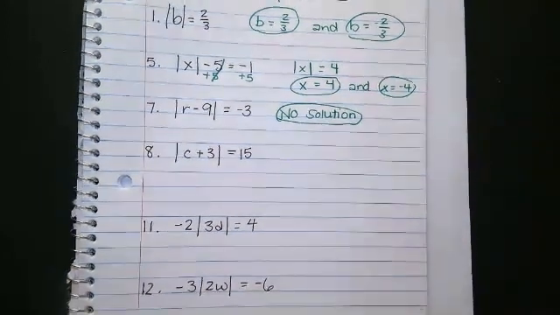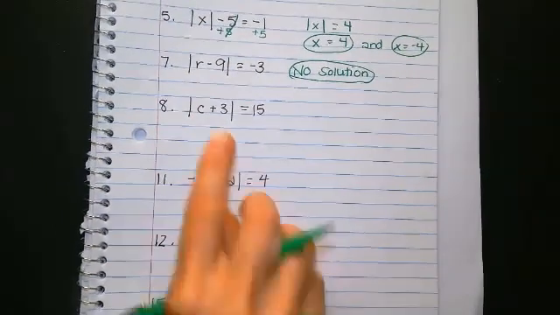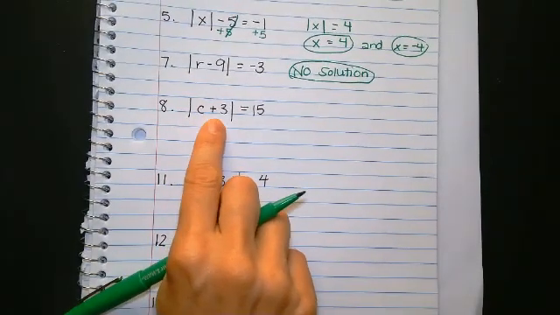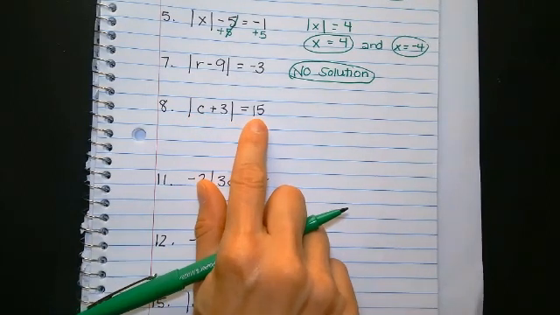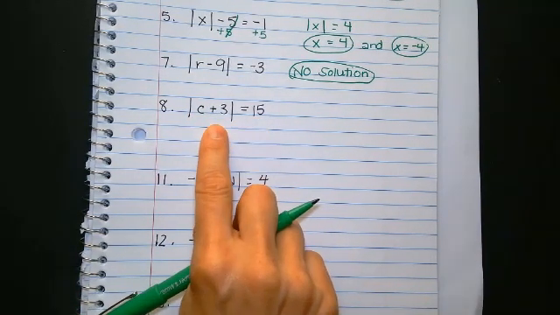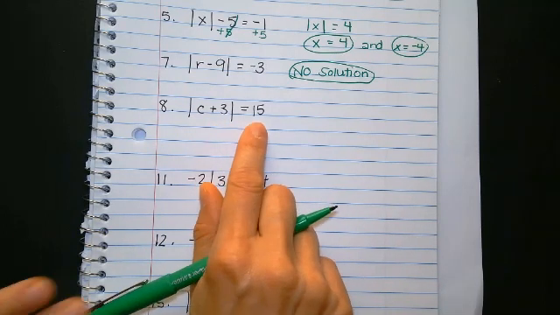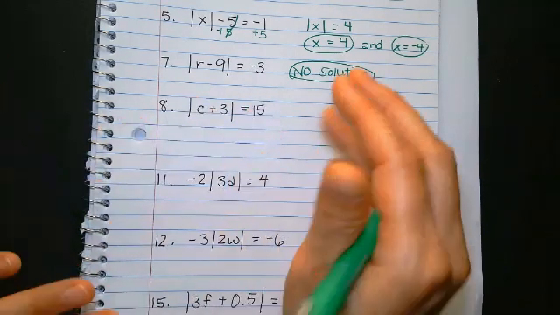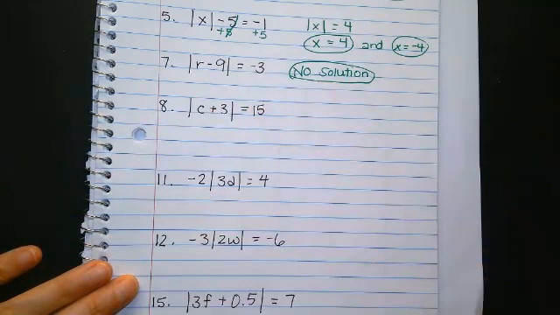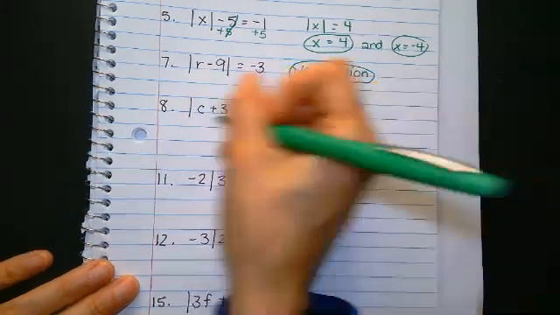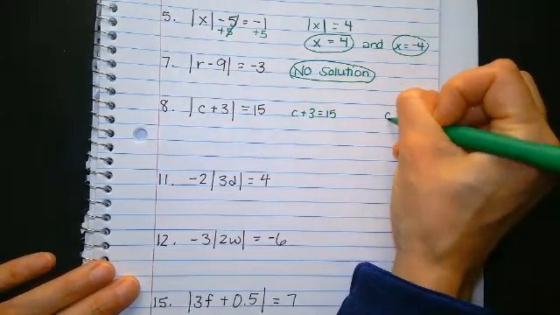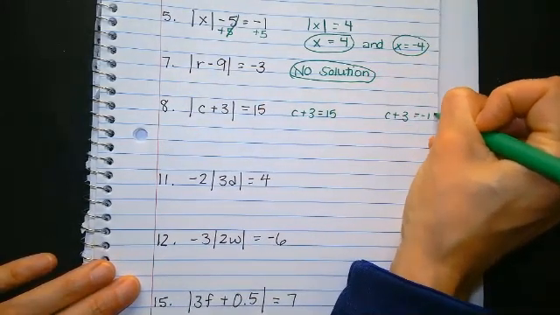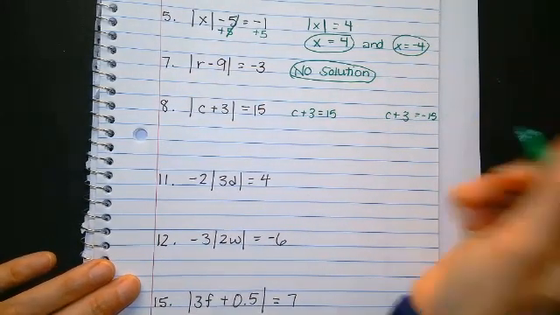Okay, so let's move on to one that's not going to be no solution like that. Number 8 has c plus 3 in the absolute value symbols equal to 15, and that one is positive. So the way we solve them, if they are all in the absolute value symbols and it's positive, is we have to split them up and solve for the positive answer and the negative answer. So we really have to solve c plus 3 equals 15, and c plus 3 equals -15.